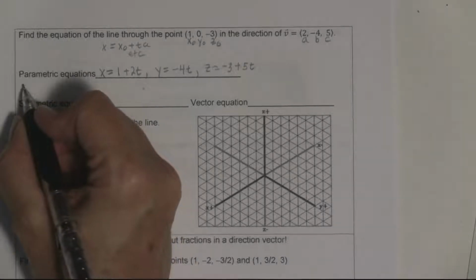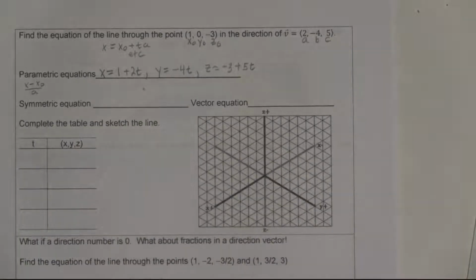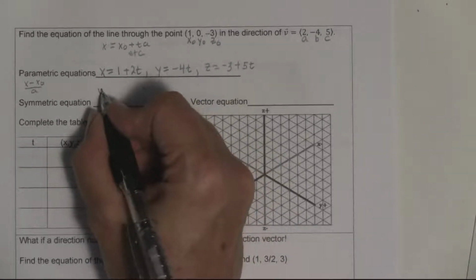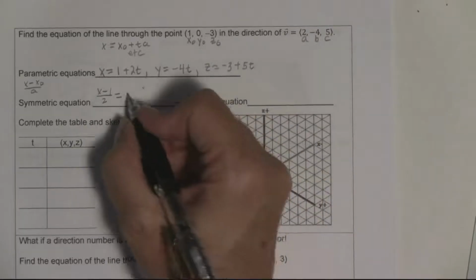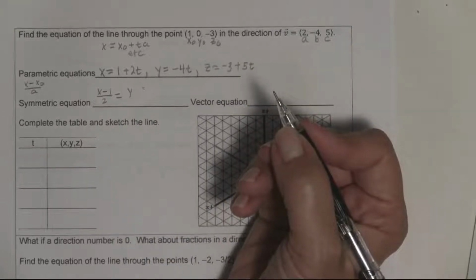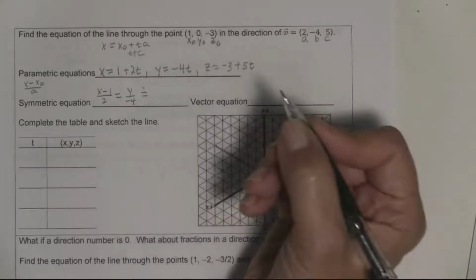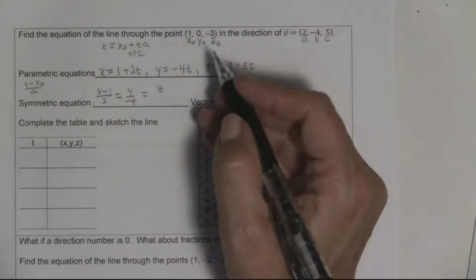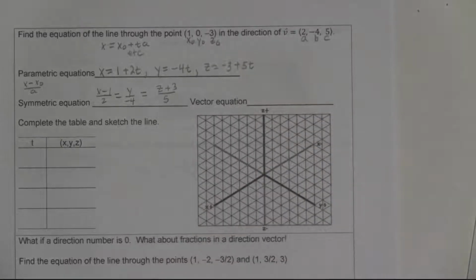It is x minus x naught over a, and you can just put them in if you like, and the same for the y's and the same for the z's. So your choice on how you do that. If you do this, it would be x minus 1 over 2, and that would equal y minus 0, so just y, over negative 4, and that would equal z minus negative 3, which is z plus 3, over 5. And so we did a lovely job on that.